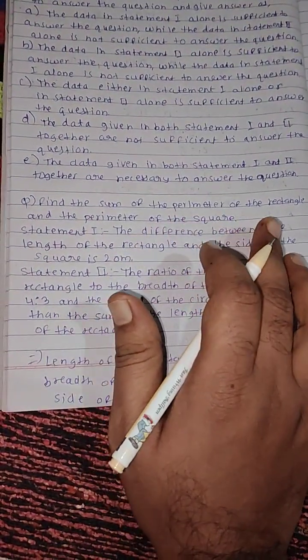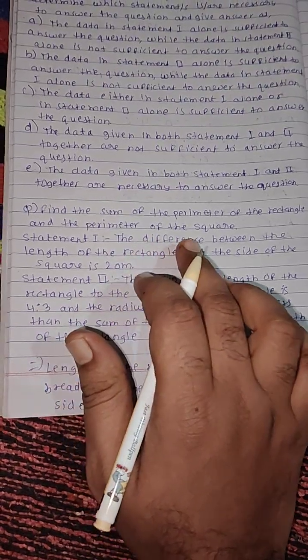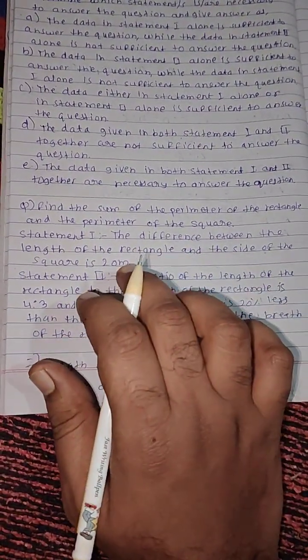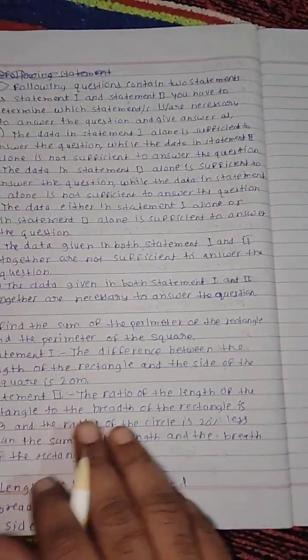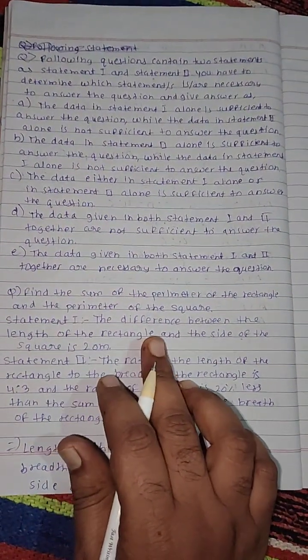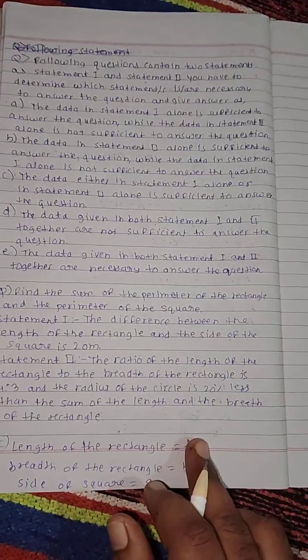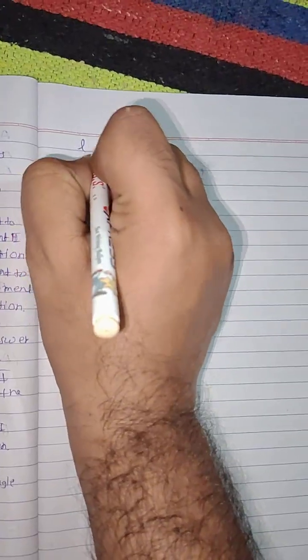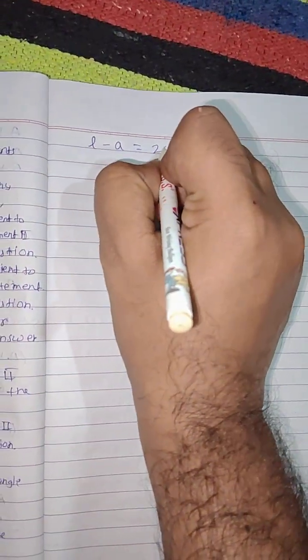In the question, they have given first the difference between the length of the rectangle and the side of the square is 20 meters. So the length is L and the side is A. So from statement 1, L minus A is 20.